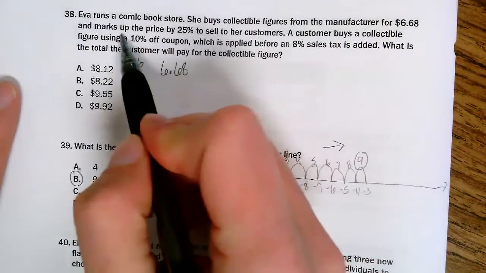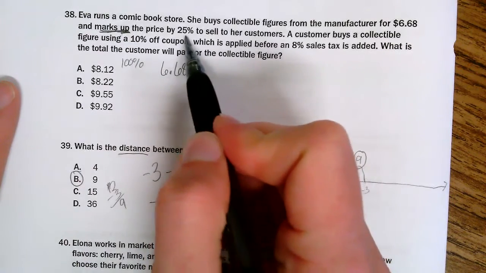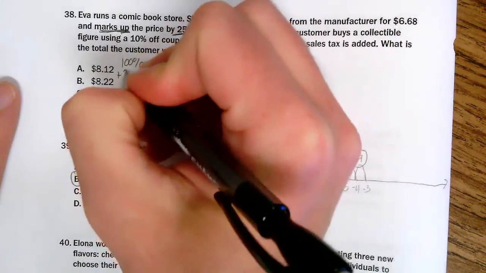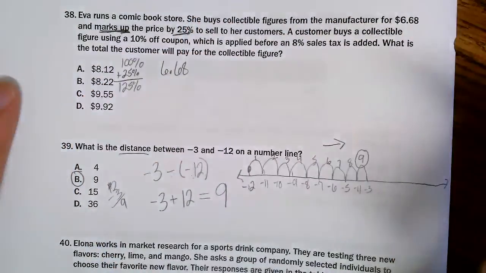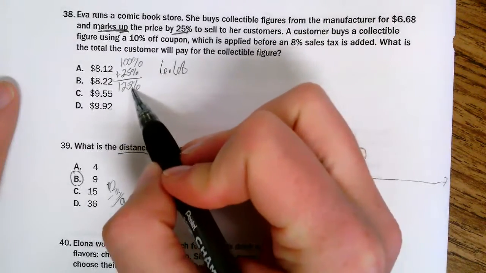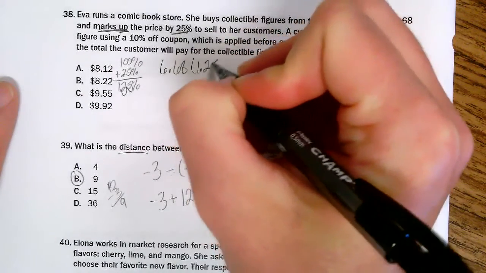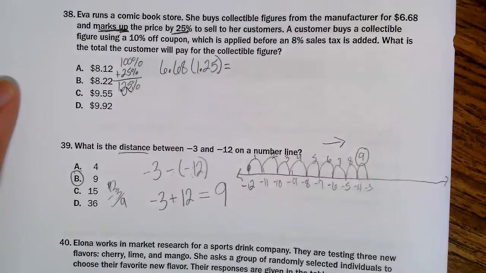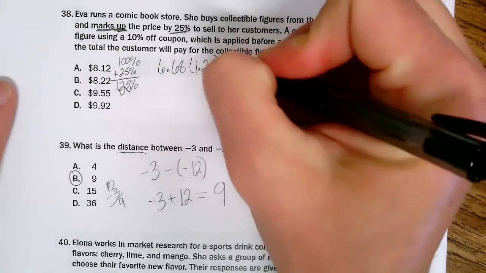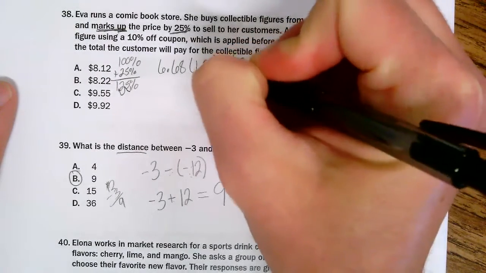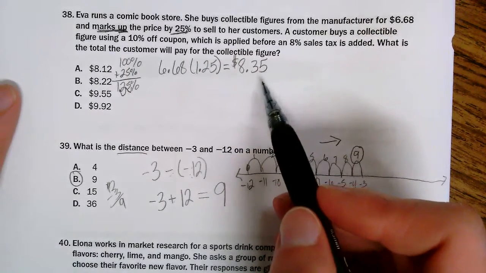Now, she marks up the price. If you mark it up, that means we're increasing. We're going to be adding 25% to it. So we're going to plus 25. So 100 plus 25 gives me 125%. Okay, take 125%, change it into a decimal. 1, 2 times to the left, that gives me 1 25 hundredths. Okay, so $6.68 times 1 25 hundredths gives me $8.35. Okay, so Ava's going to sell that collectible for $8.35.